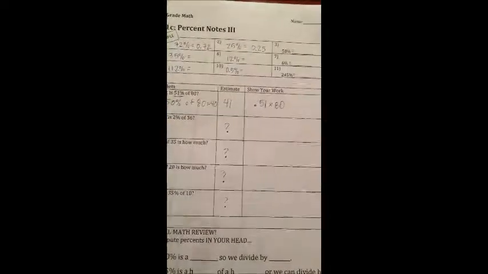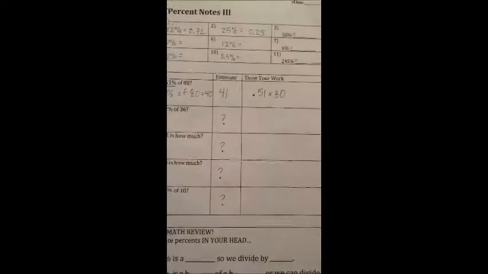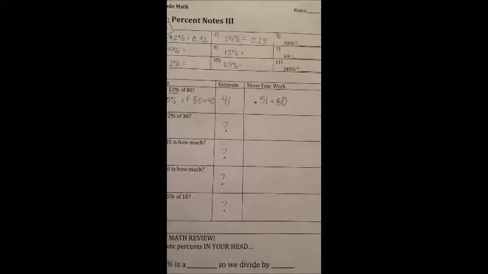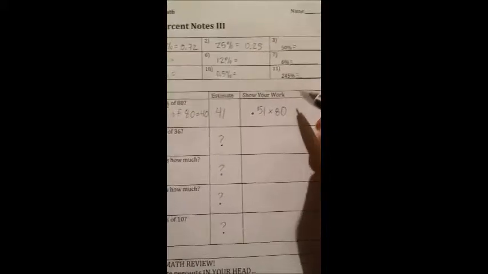I'm going to put it in my fancy calculator. 0.51 times 80. And I get the answer 40.8. So my exact answer is 40.8. So what do you think? Was my estimate pretty good or no? 40.8 seems pretty close to 41. I think I did a pretty good job.